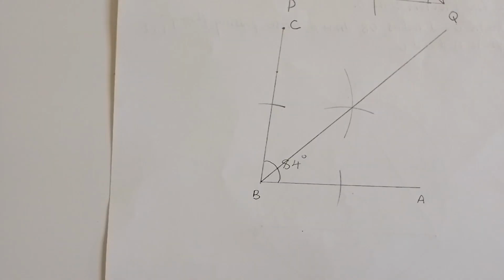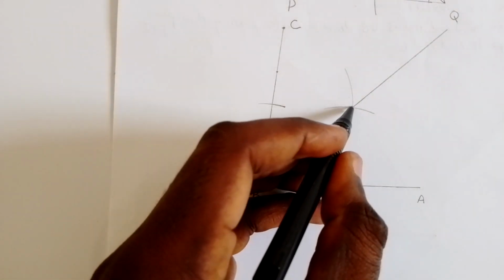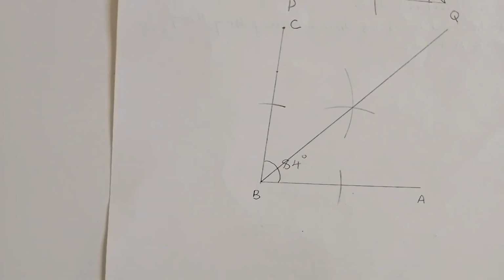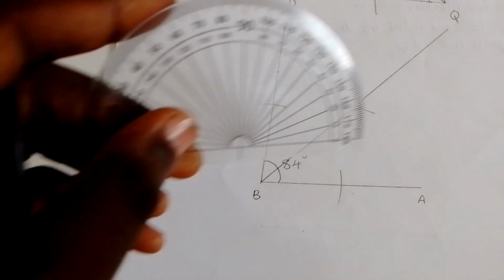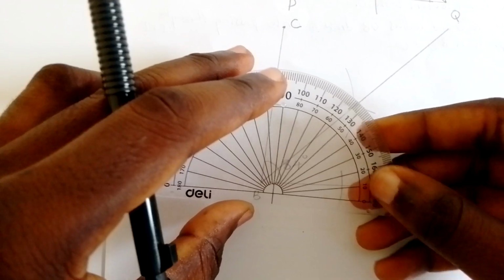So this line that has passed through this point is the line that is bisecting the angle 84 degrees. You know half of 84 is actually 42 degrees. So if you measure an angle from that starting point up to where the line is, it must be 42 degrees. Let's try it and see.